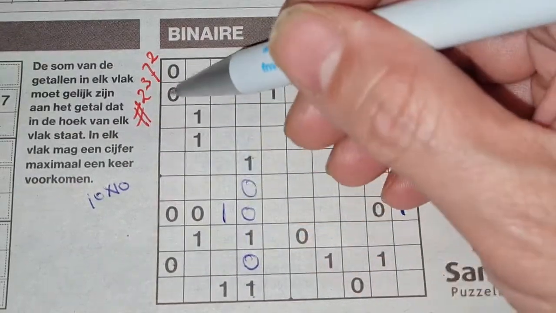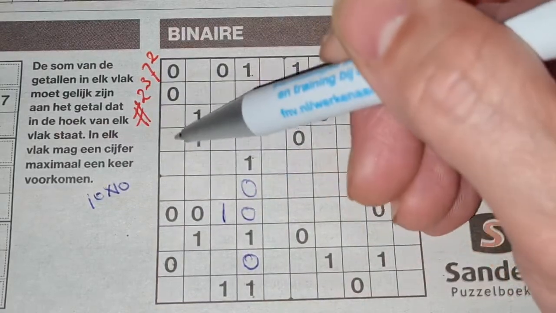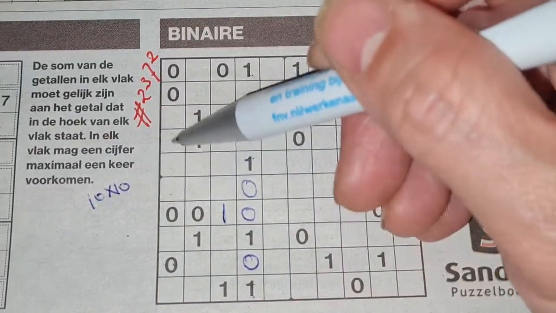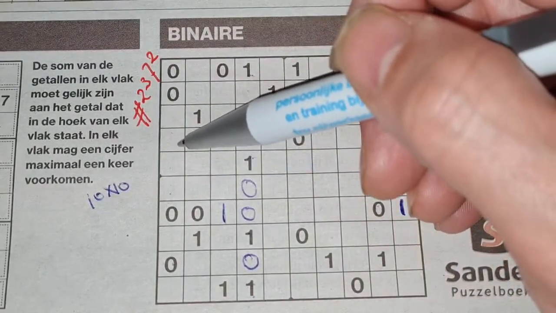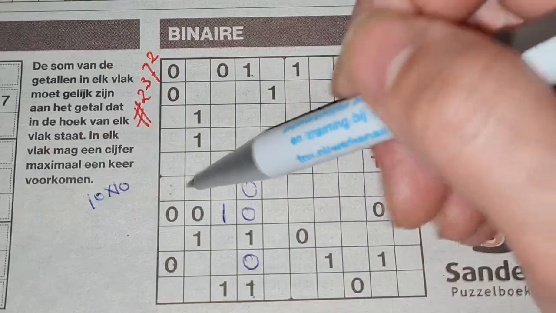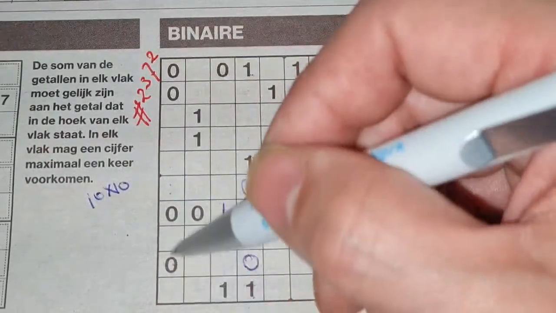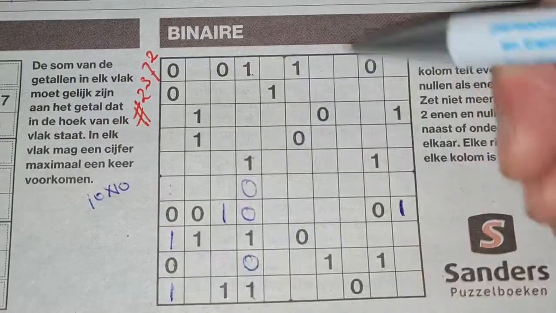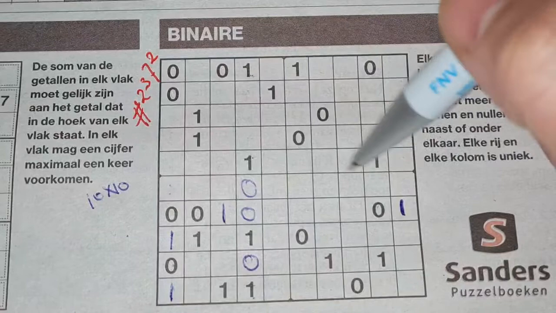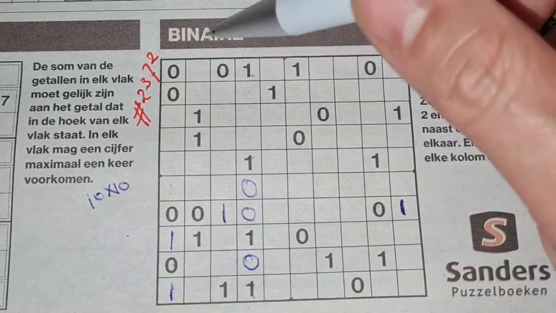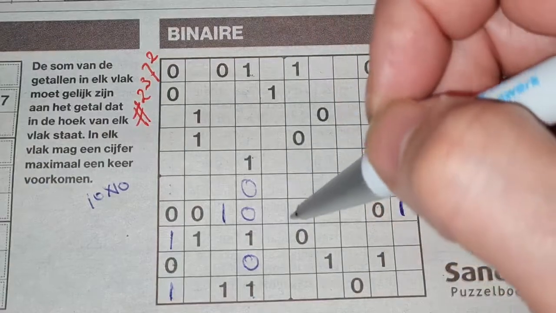Here we have also 4 O's, and the fifth O should be in one of these 4 boxes. Otherwise, we have 4 ones in a row in this column, not allowed. So the rest are ones. Alright. And do we have more 4? No. Alright, so let's get started.